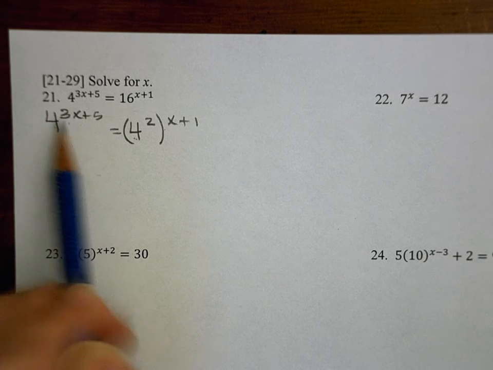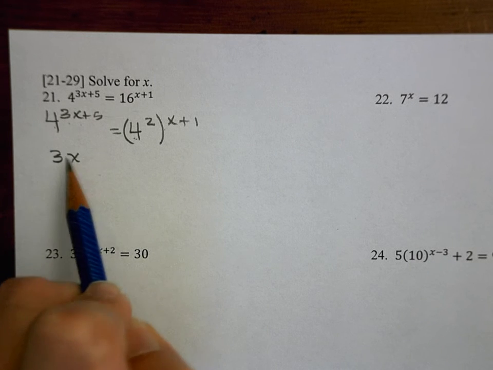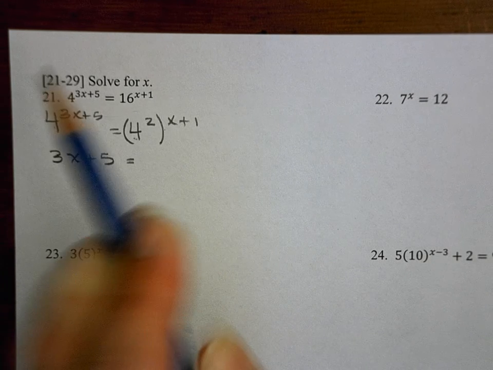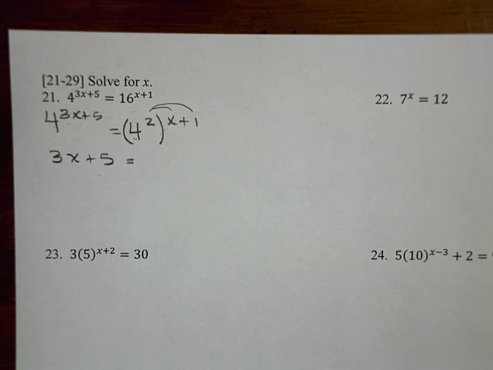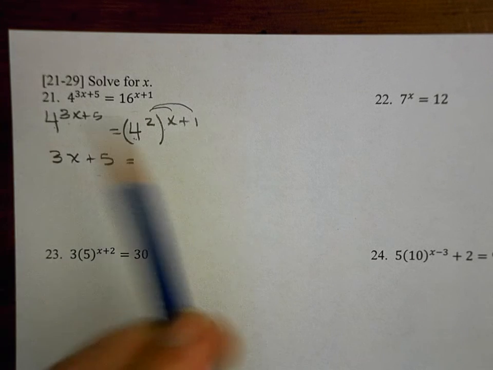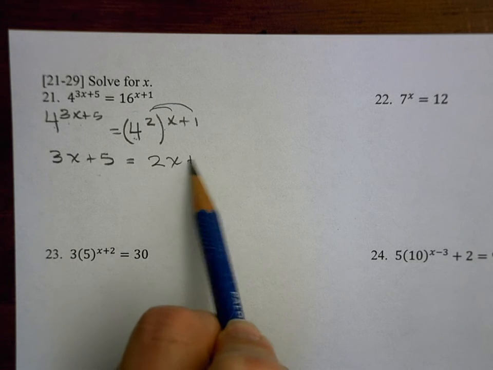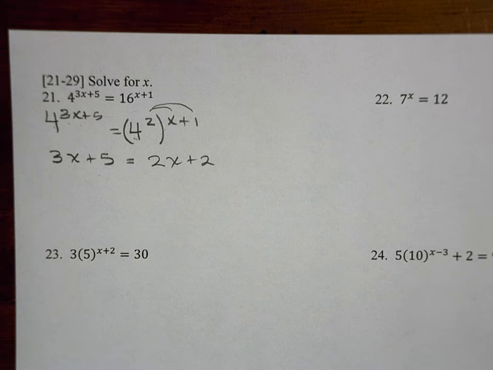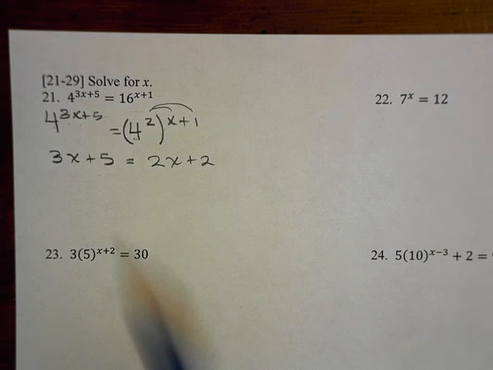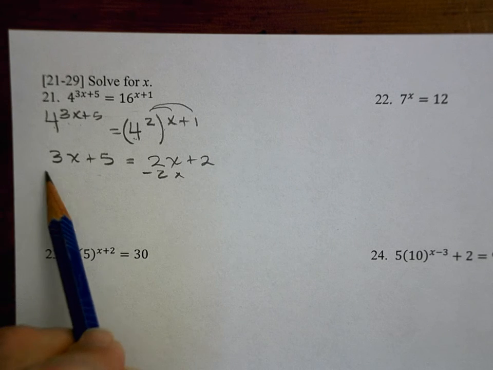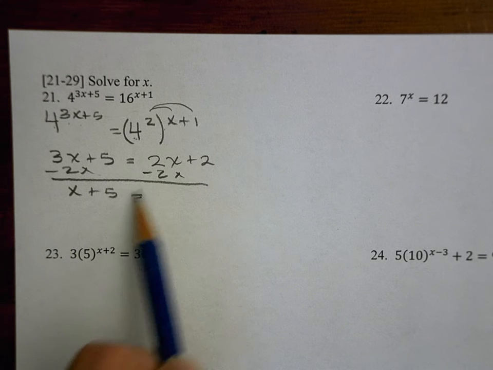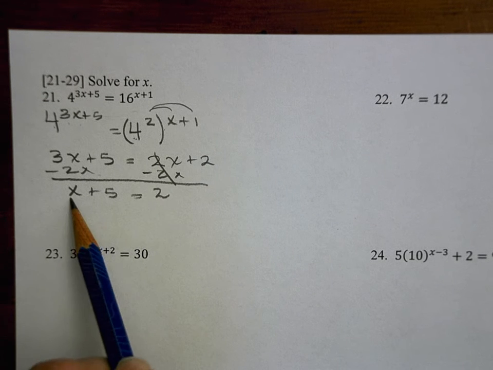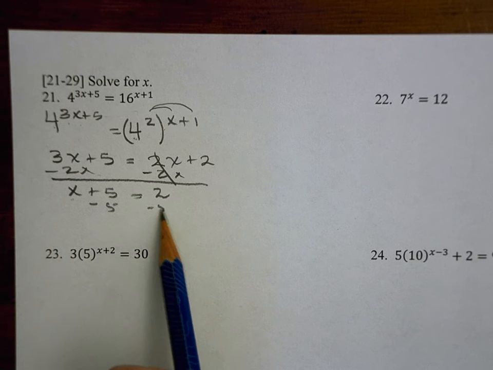So now that they are both to a base of 4, I can go ahead and solve for just the exponent. So I'm going to pull down, extract the algebraic equation, so that would be 3x plus 5. And then here I want to make sure that I distribute the power of 2 into the power of x plus 1. So I would have 2x plus 2. And then once I do that, I want to isolate x. So I'm going to go ahead and subtract 2x from both sides. And then to get x by itself, I'm going to subtract 5 from both sides.